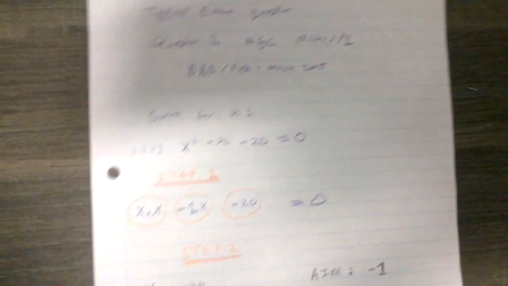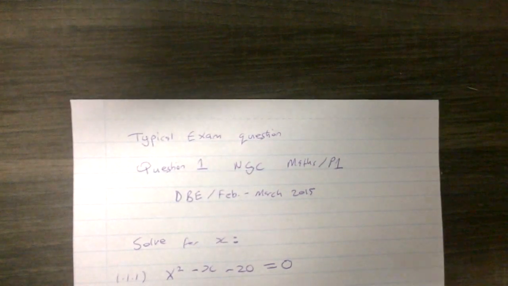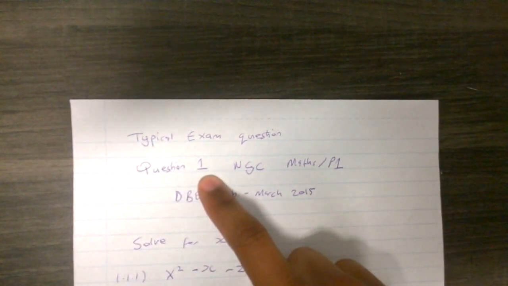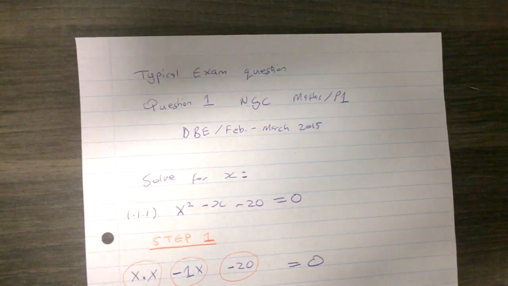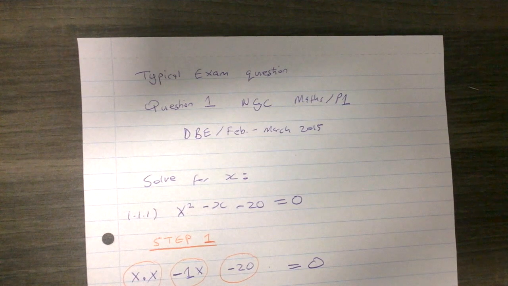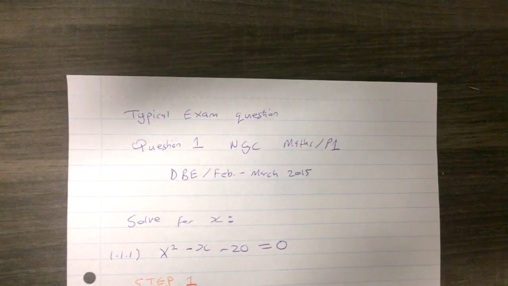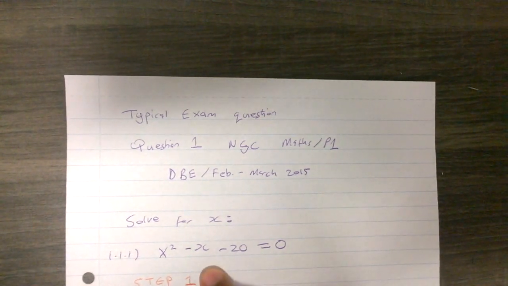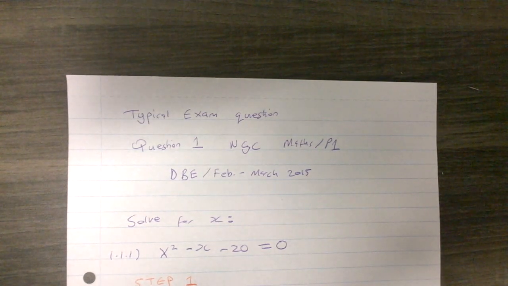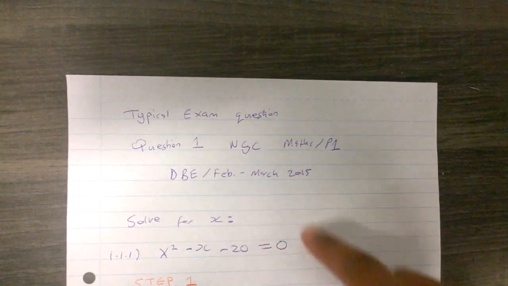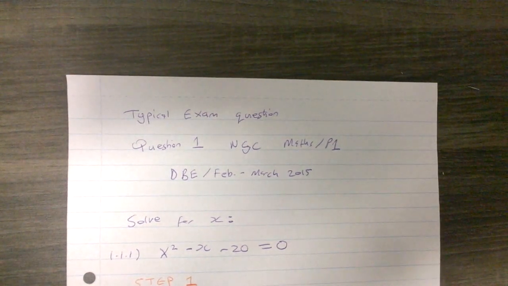This is the typical type of exam question we actually get, and this comes from NCS Maths Paper 1, from the Department of Education. We have to solve for x. You're given this quadratic equation, x squared minus x minus 20 equals 0. I'm going to emphasize that it's very important for you to have 0 on one side. So how would you solve this?